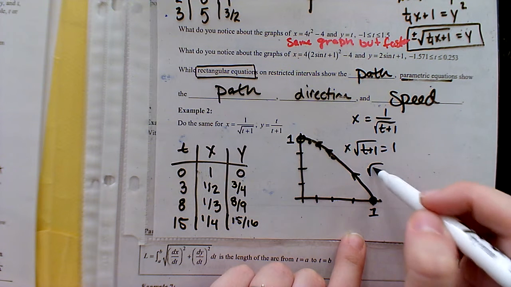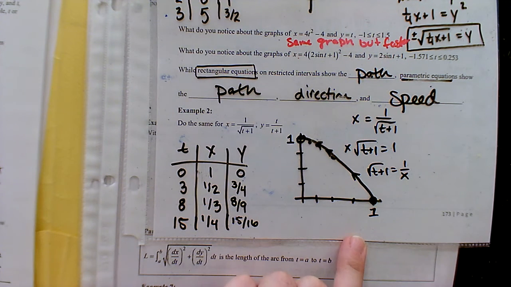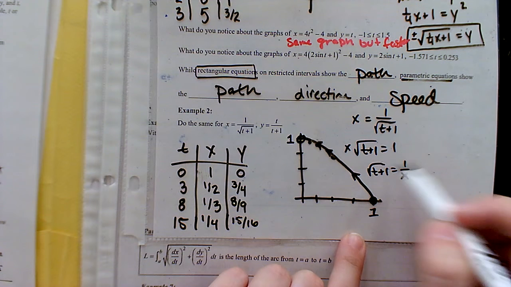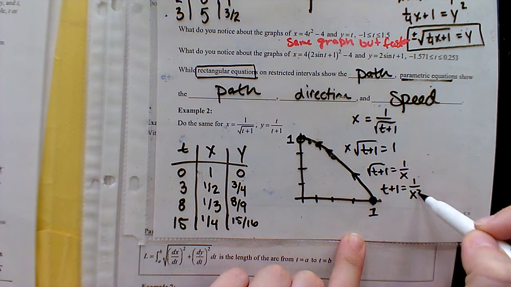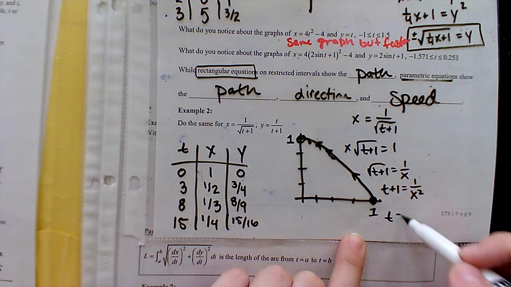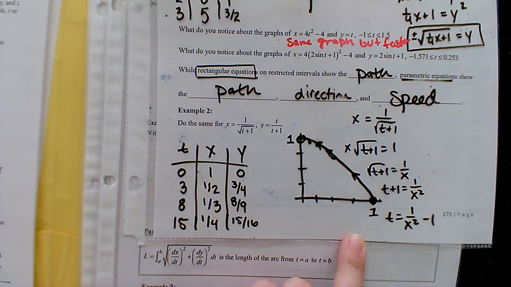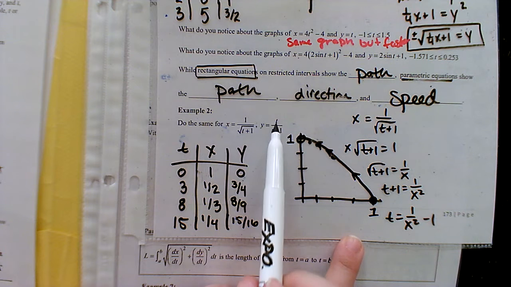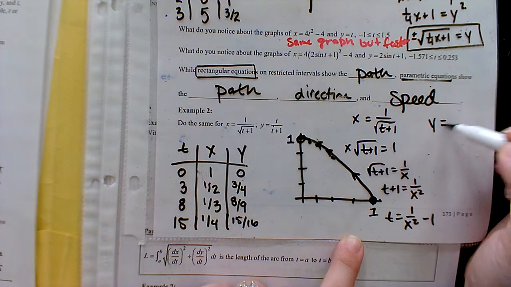We can divide the x, square both sides, so it'll be 1 over x squared, and then subtract the 1. Alright, so if that's what t is, we can substitute that value in for both t's in the y equation.